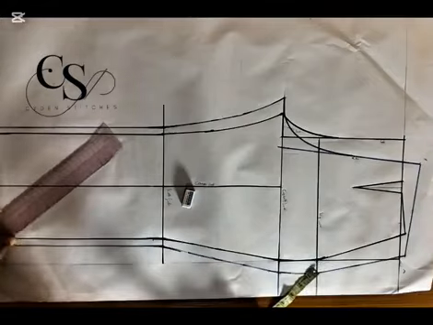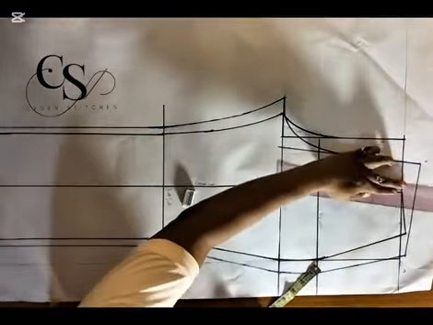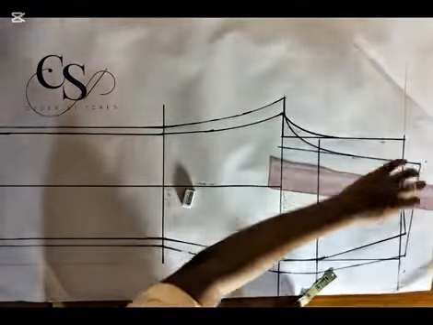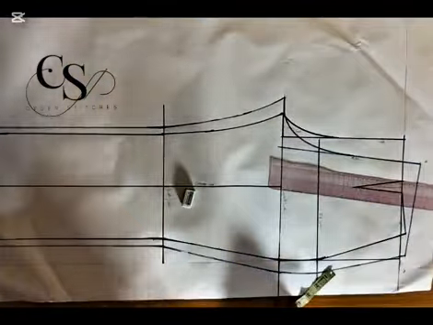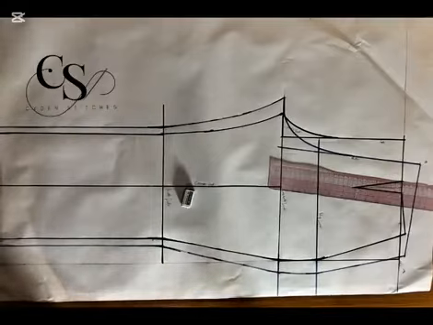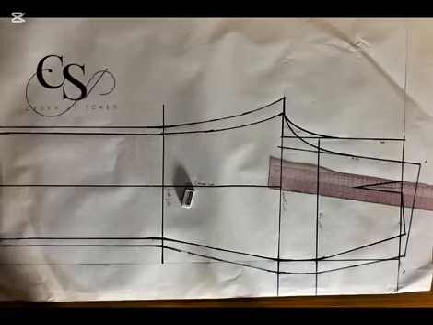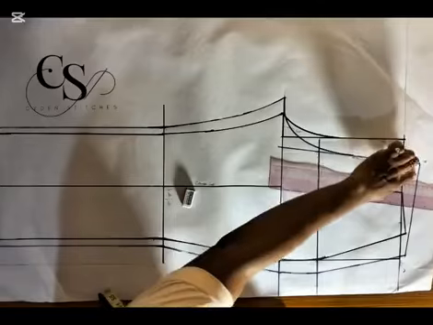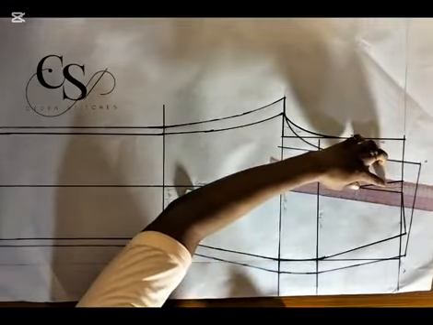So at that midpoint, you are going to draw a line perpendicular to this waistline. You see that the waistline is not straight, right? So when you hear something is perpendicular, that means it is at 90 degrees to another line. You understand? So when you hear a perpendicular line, that means the line you are going to draw should be at angle 90 to this waistline. So this is how you do it.